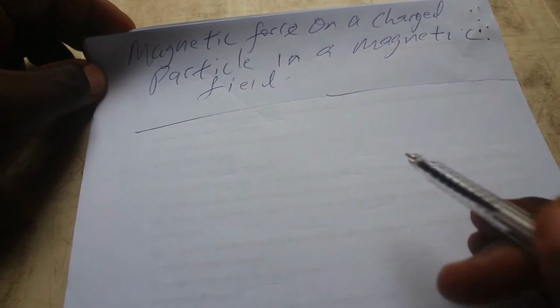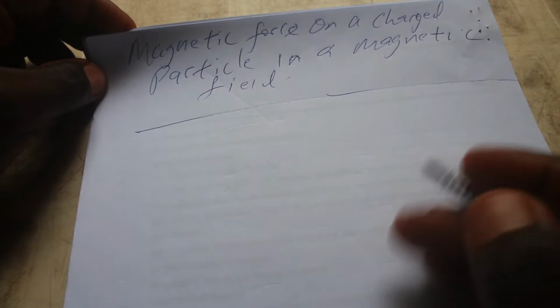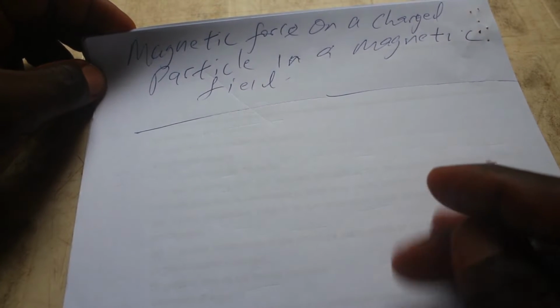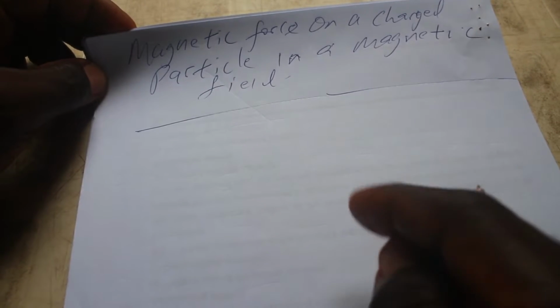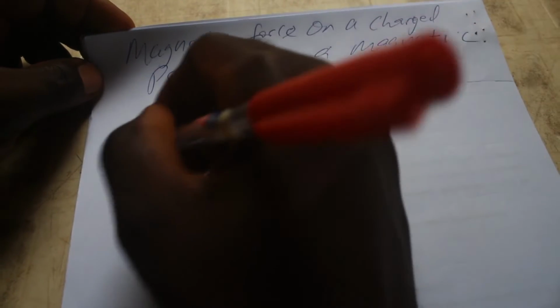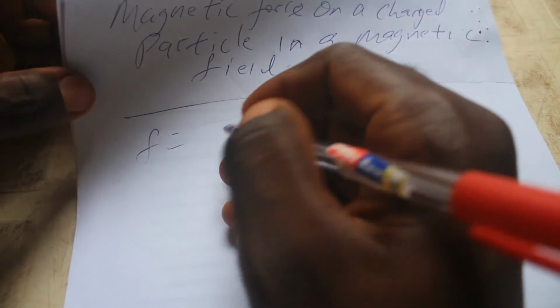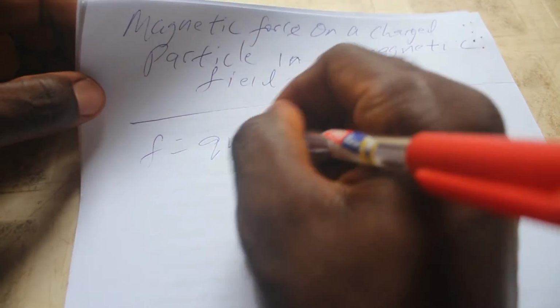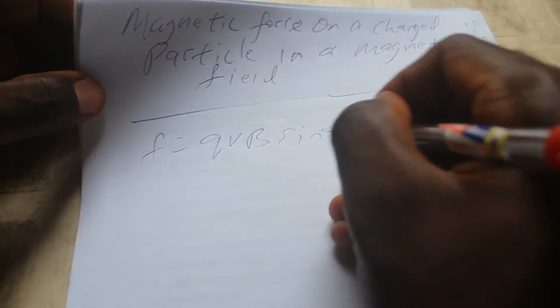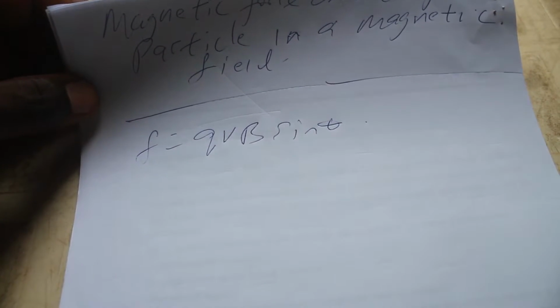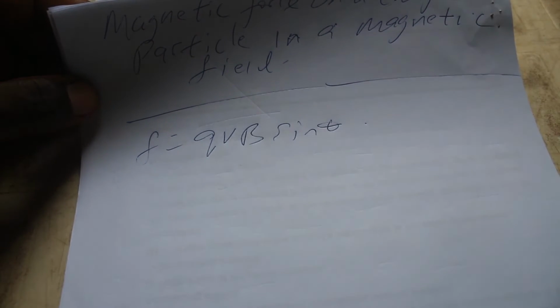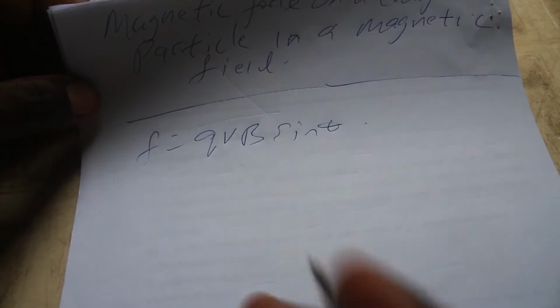You see, when you have a charged particle, let's say an electron, in a magnetic field, that charged body experiences a magnetic force, which is given by F equals qVB sine theta. Now, how exactly scientists came about this is what I'm not clear about, but of course you can let me know in the comments.